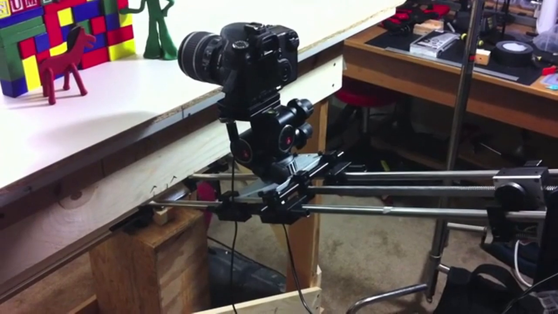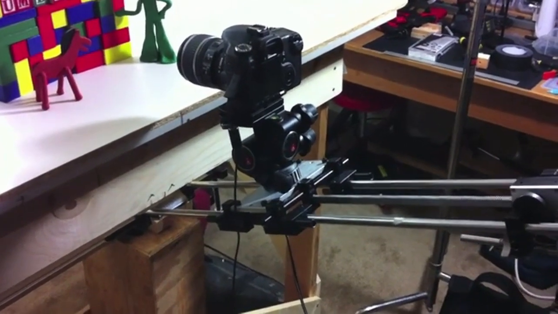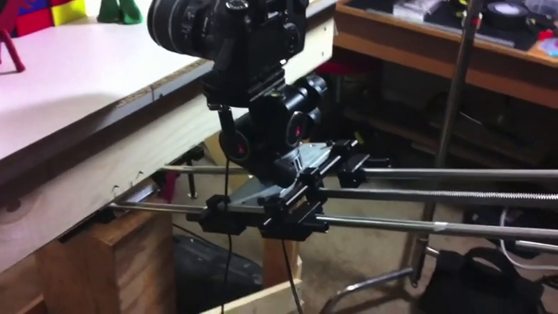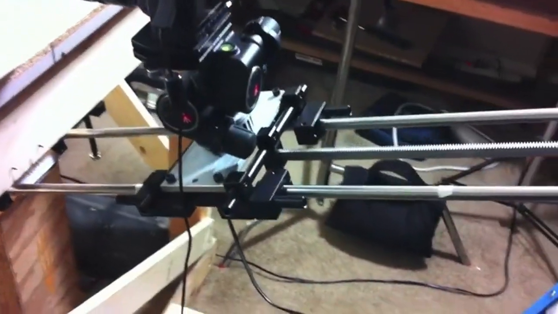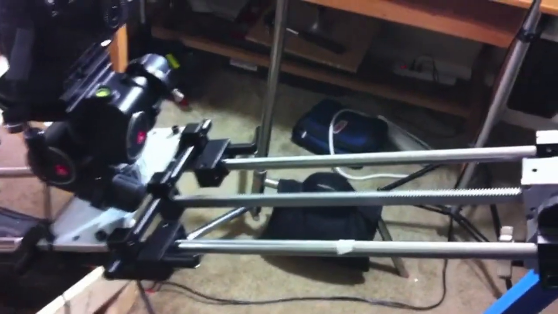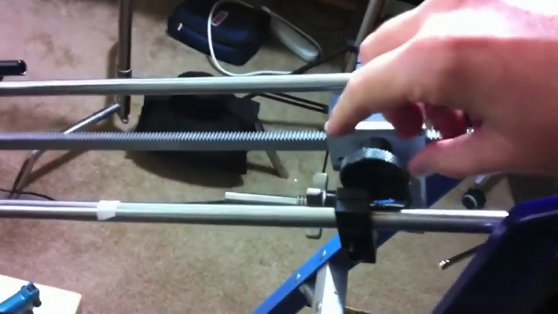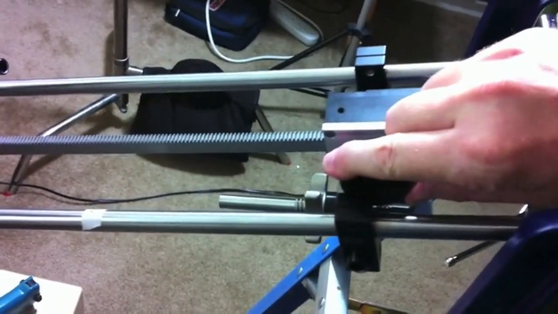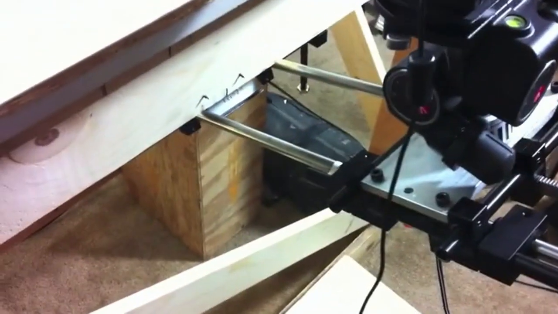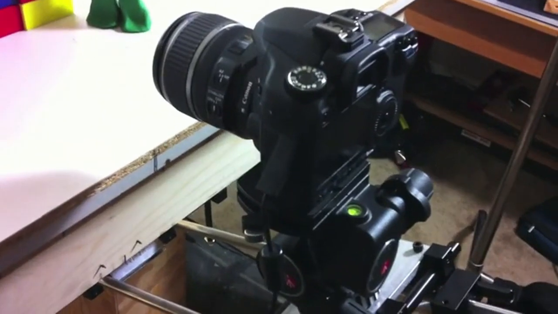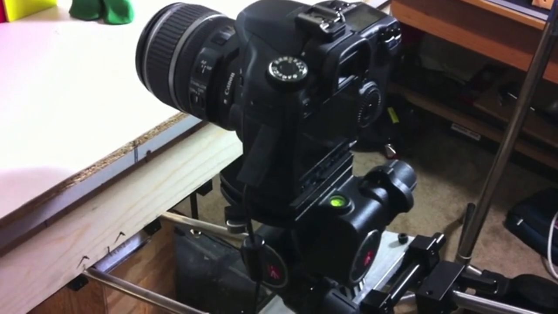And here's the camera rig. It's finished. All the parts have come in. I've got steel rods for it to run on. I've got the winder rig here that will actually move it manually. The camera's going to start up here and come down.